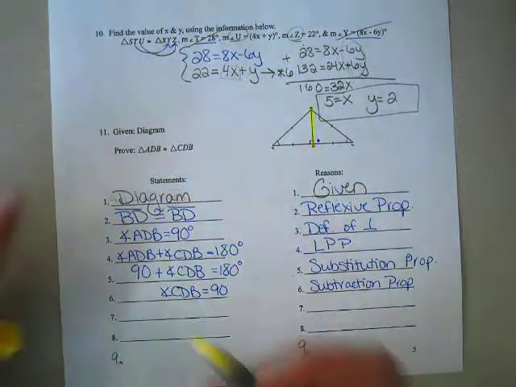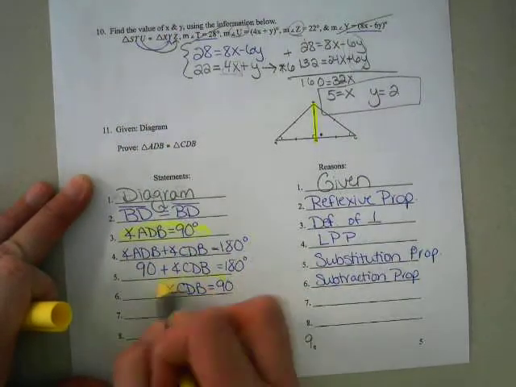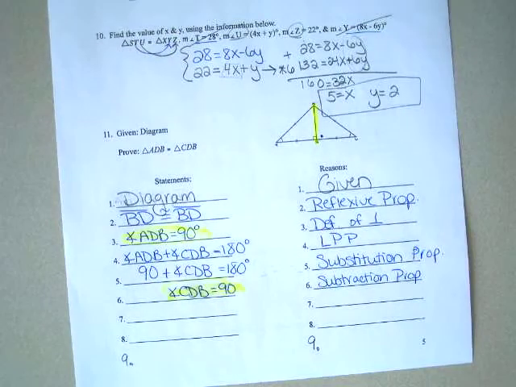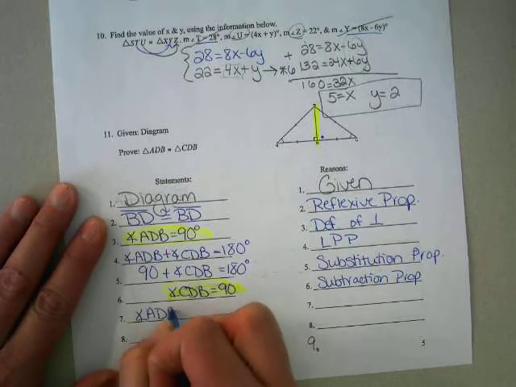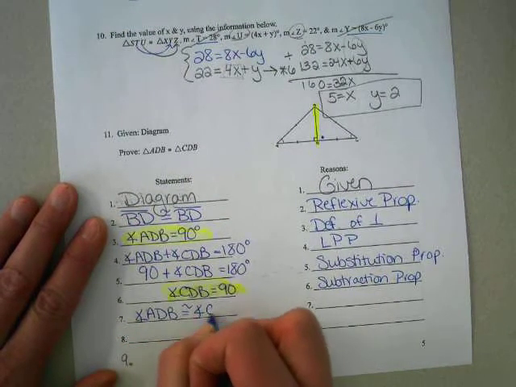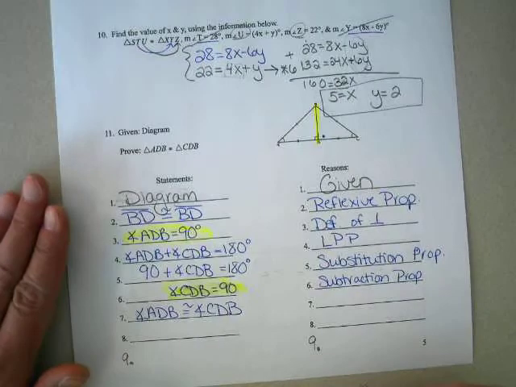Okay, now look at this. This one and this one. If they're both equal to 90, then they have to be equal to each other. Whew. Takes a lot of work to say they're equal to each other.